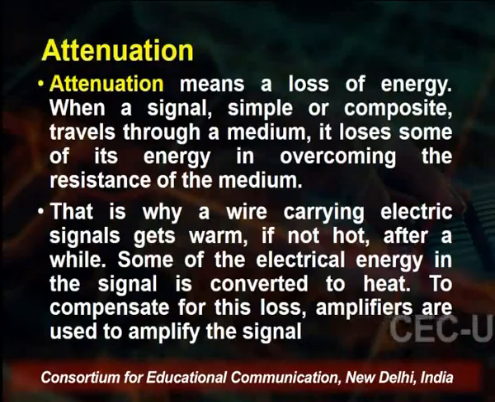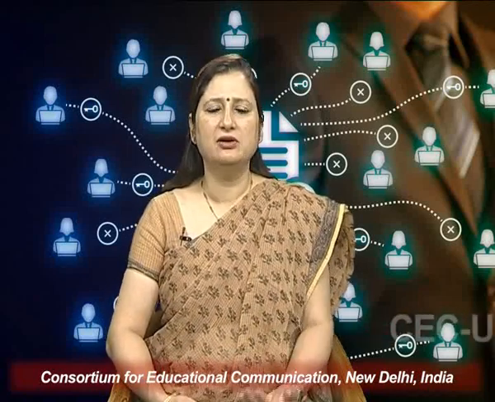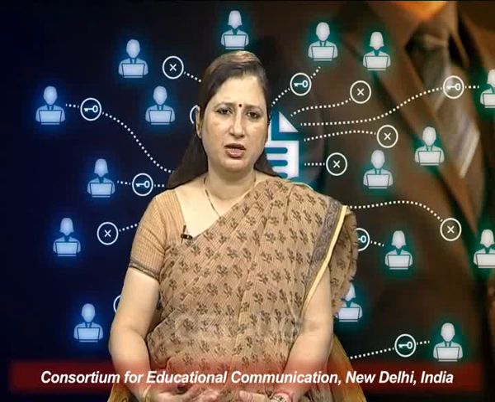Like for example, if we are speaking, right, air has a natural resistance, so the intensity of the sound which is felt by somebody who is closer to the speaker will be more, whereas somebody who is sitting at a distance will experience less intensity of sound. Why? Because simply the signal gets weakened when it travels through the medium.